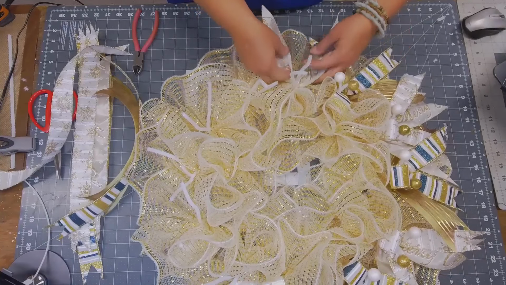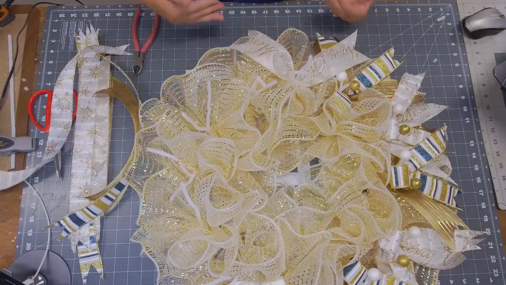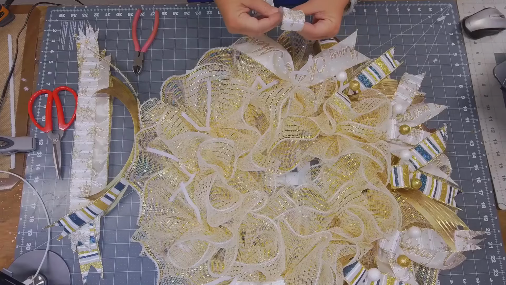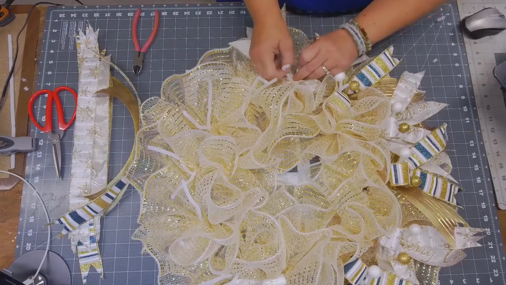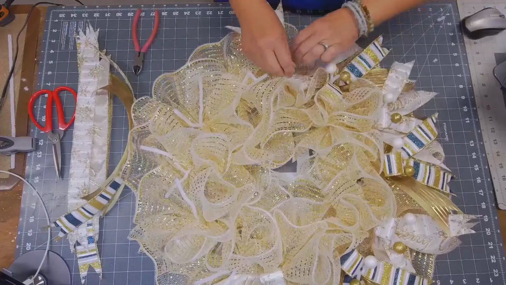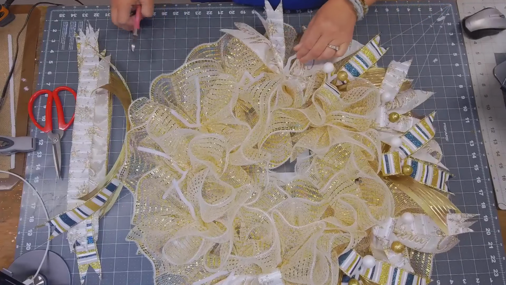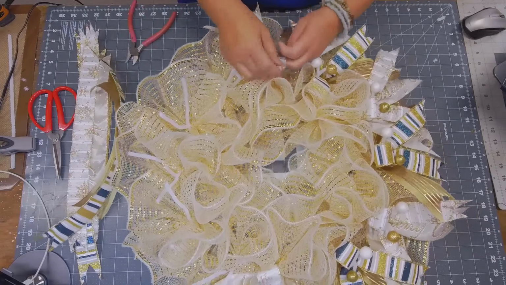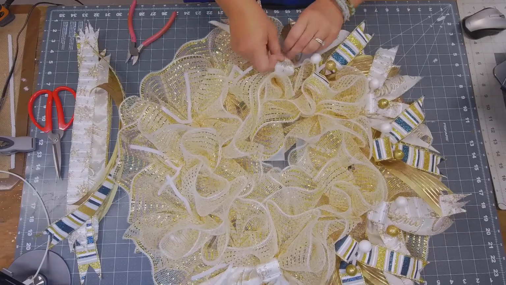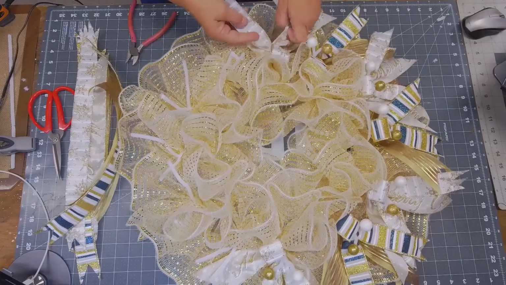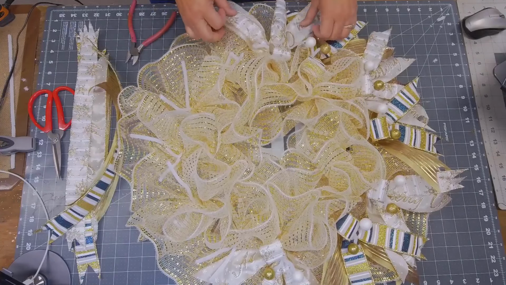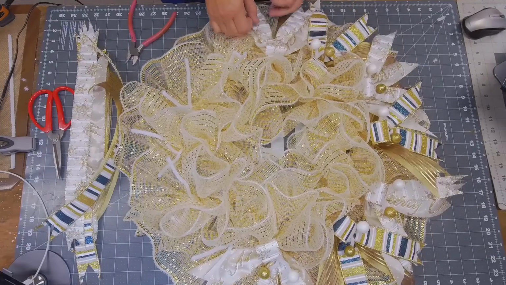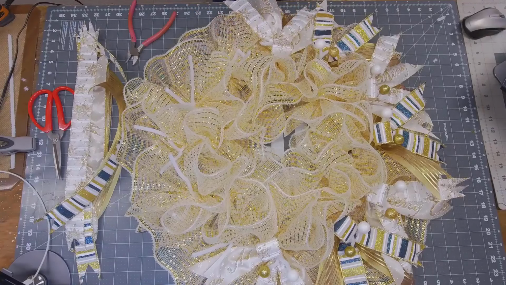Okay, there's that. And even if you want, you don't have to fluff your ribbon yet. You could wait until you get everything in and then fluff everything all together. And we will open the loop, get my pipe cleaners ready, reposition my loop, make sure we get the blue on top, and make sure we get that nice Merry Christmas happening.